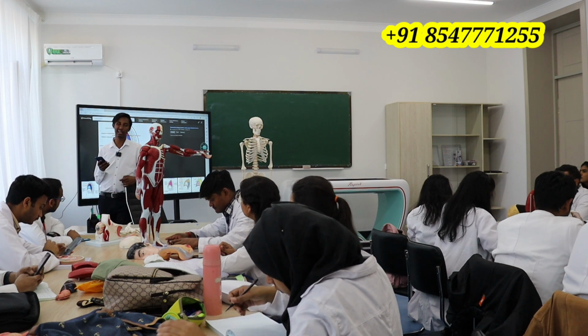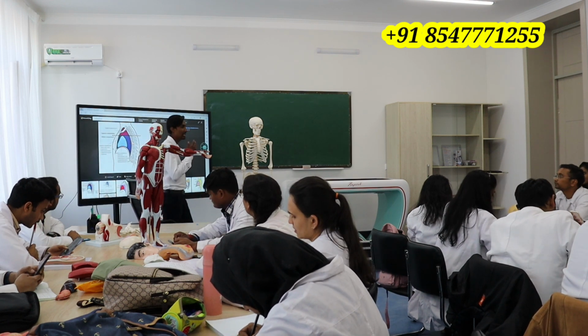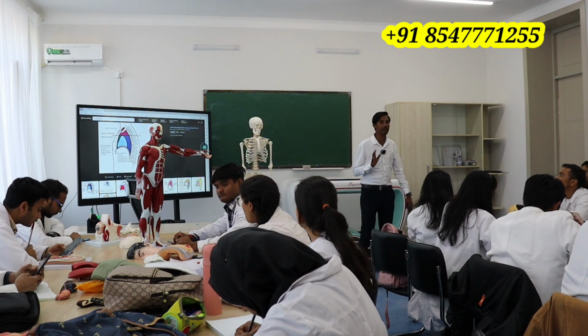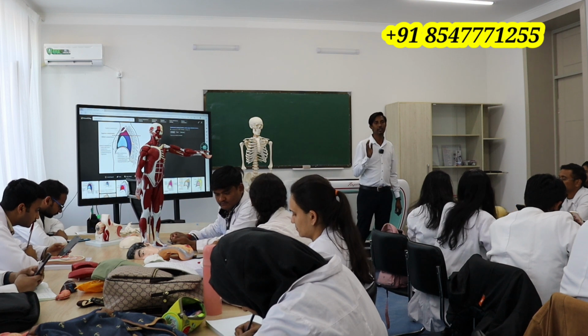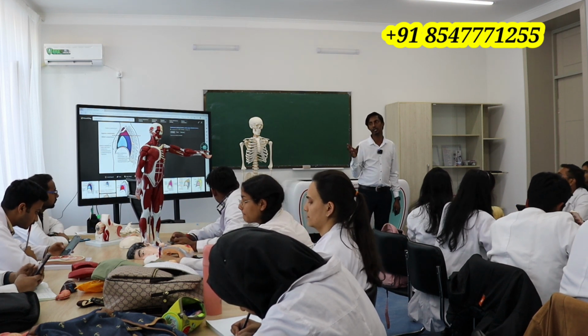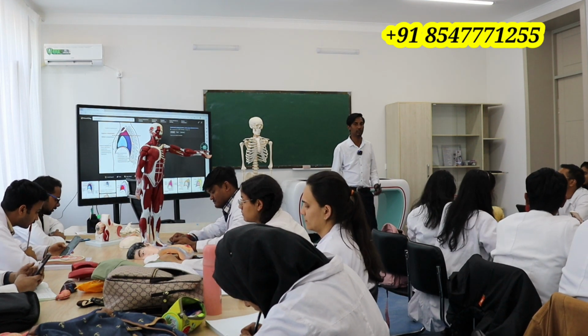Okay, you have to learn by heart the structures present in each mediastinum, and the heart is located in the middle mediastinum. This you have to remember. This is about the mediastinum. You have to study the structures present in the superior mediastinum and inferior mediastinum. In the inferior mediastinum we have the anterior, middle, and posterior mediastinum. This you have to remember.